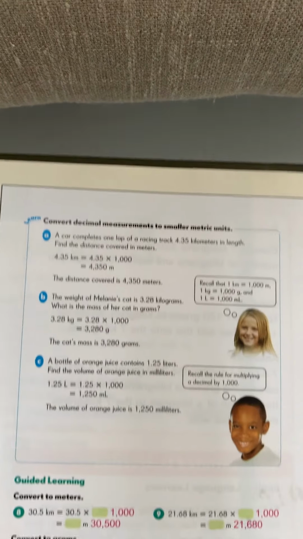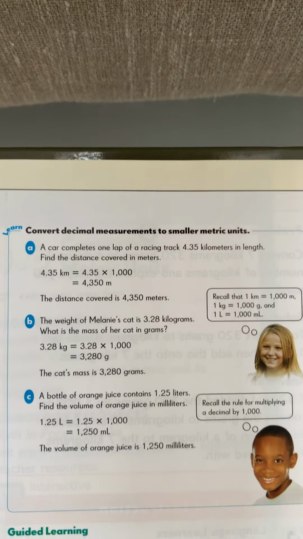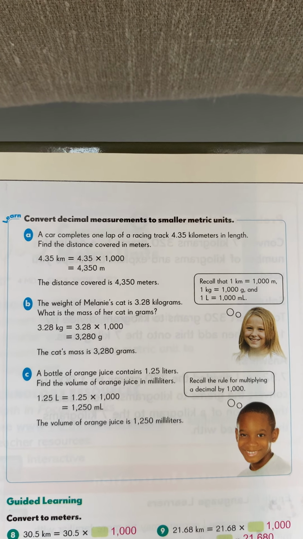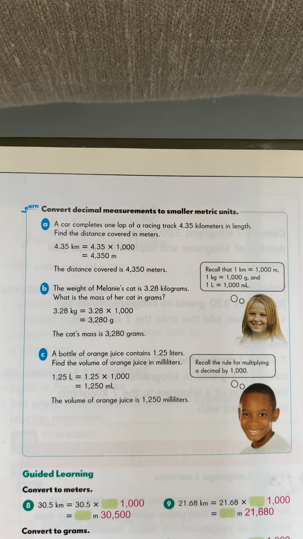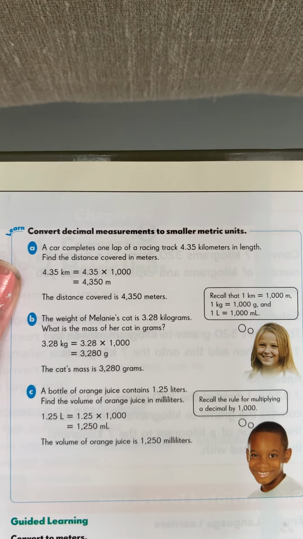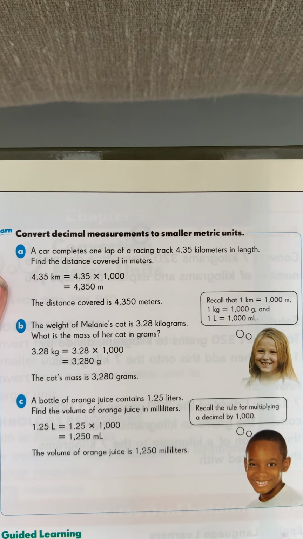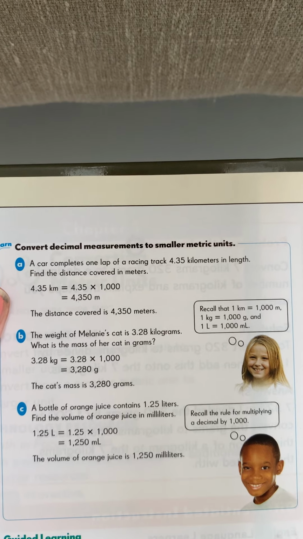All right, we're going to go ahead and take a look at textbook 5B, page 79. We're going to read this problem up here together. A car completes 1 lap of a racing track, 4.35 kilometers in length. Find the distance covered in meters. So guys, this is basically the same thing we did yesterday. Look, 4.35 kilometers. Now we're converting it into meters this time, so we're multiplying it by 1,000 because there's 1,000.